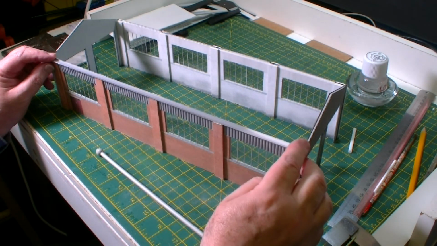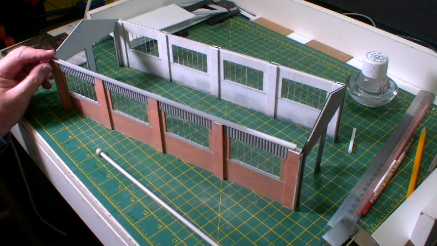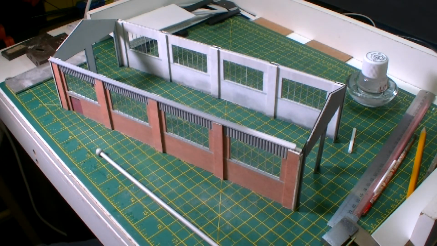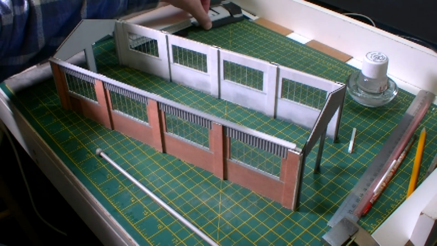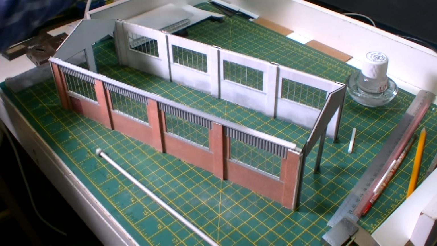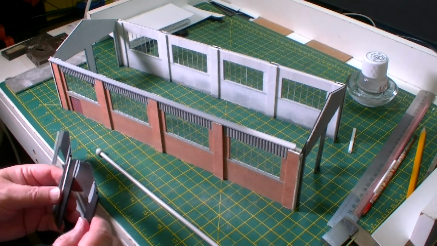Trying to put a little tiny piece in the end there is not on. So that's where I am with the running shed. I've got another one of these to build, which is the single road one, which I have the end pieces of here. Here are the ends.